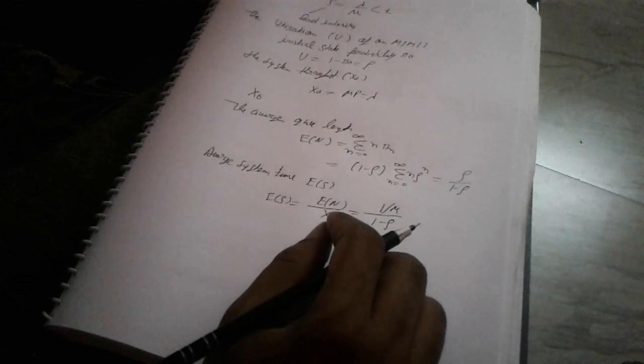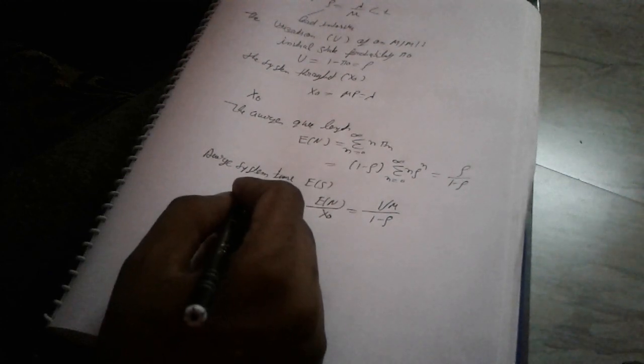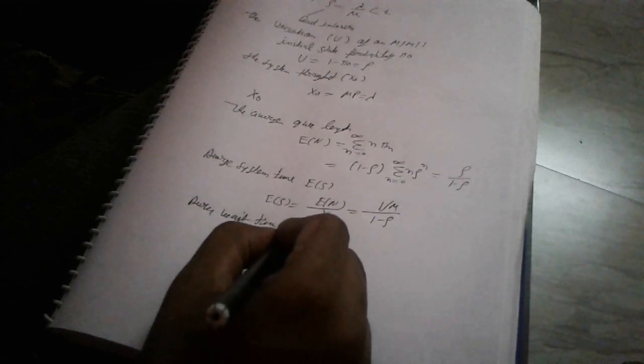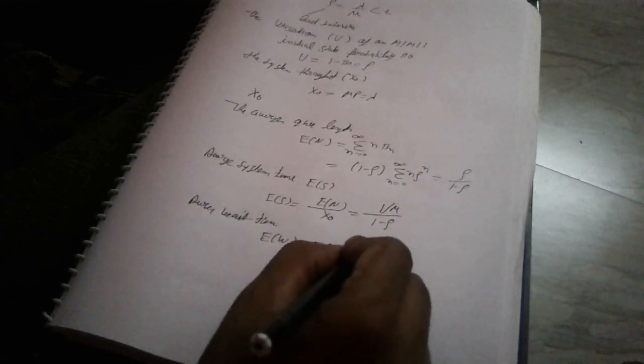The average system time includes the system wait time when the system needs to wait for the availability of some system resources, but excludes the user wait time before entering the system. Now let us calculate the average wait time. Average wait time, that is W, is E[S] minus 1 upon mu, which is 1 upon mu times rho upon 1 minus rho.